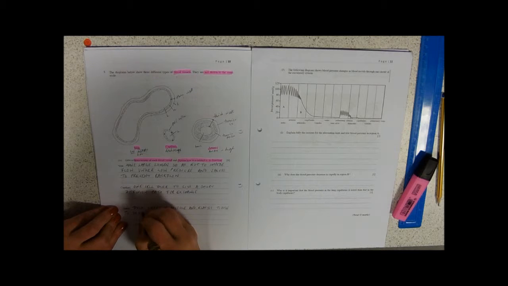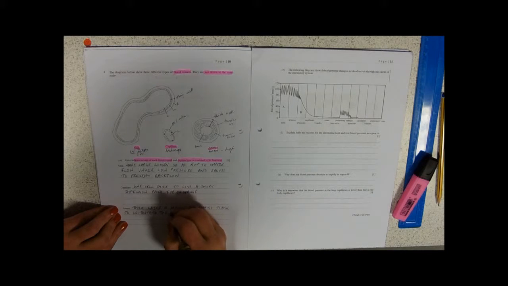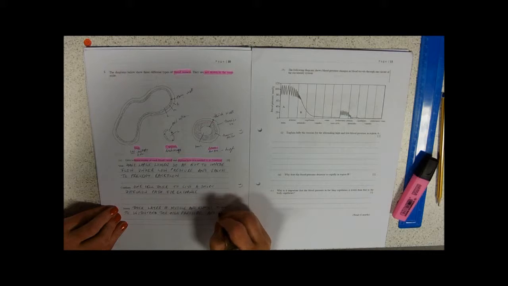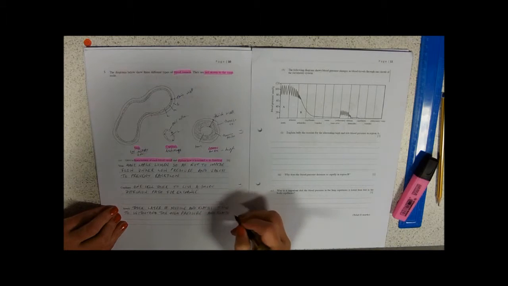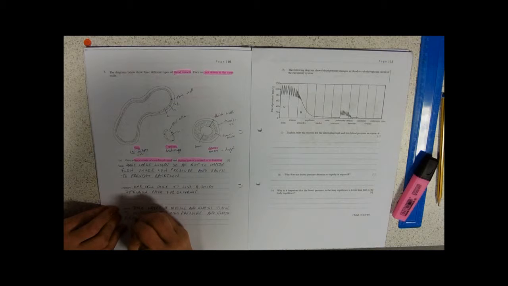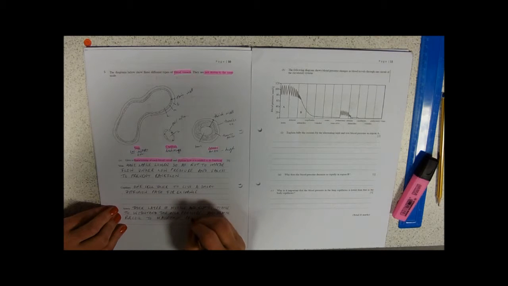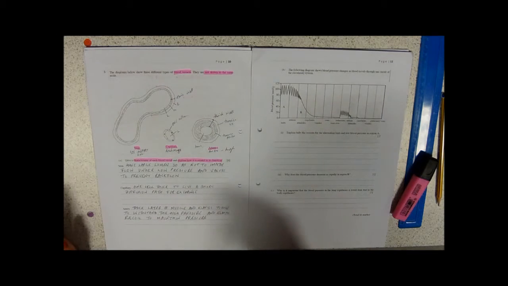Because it's under high pressure, to withstand the high pressure. And elastic recoil. That's the thing I love about arteries, elastic recoil to maintain the pressure. Excellent. So that's that done.